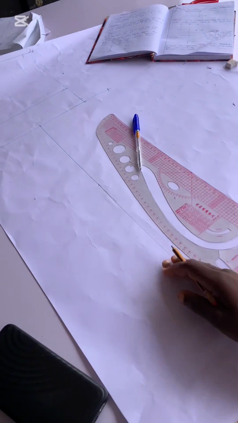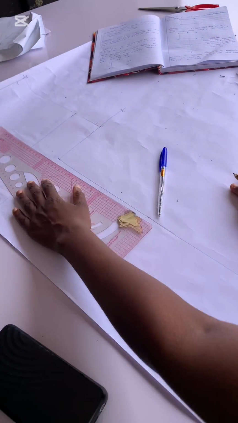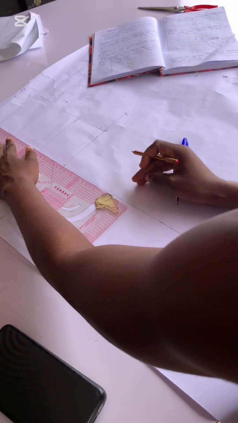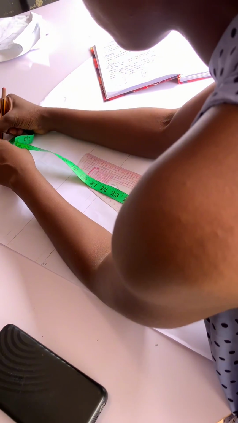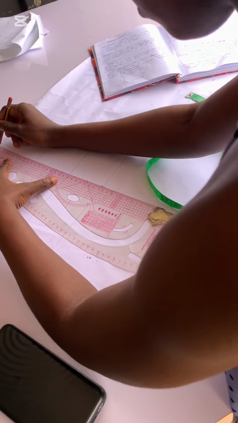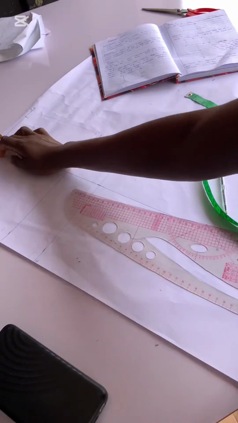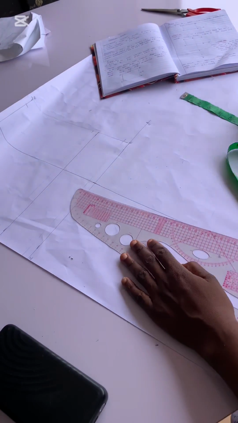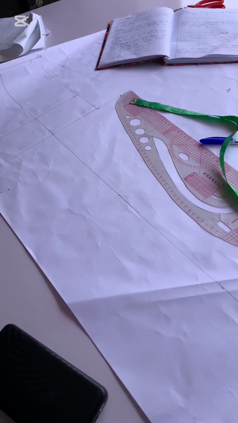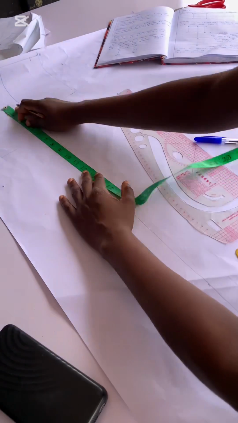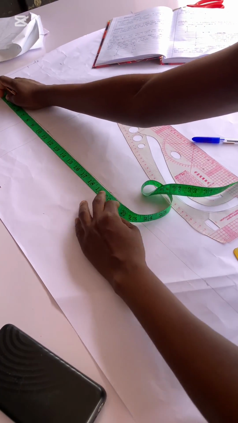So I've done the centralization all the way down. You can extend this line to the upper part, which is 7 too. So this is where we are going to take our thigh measurement. The next thing now, you want to take your knee measurement. As I said earlier, I'm working with knee 21. So 21 minus 1.5, I'll be having 19.5. This is 19.5.